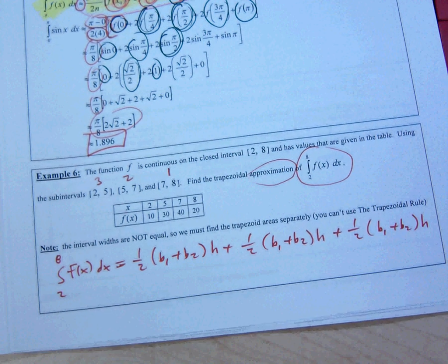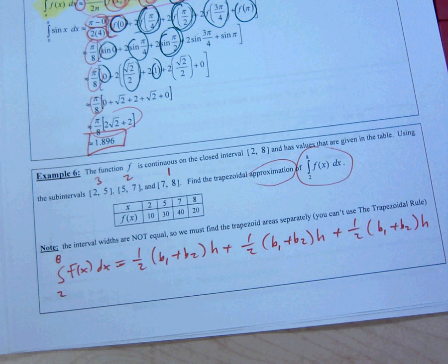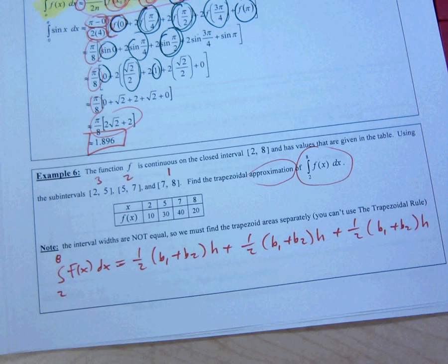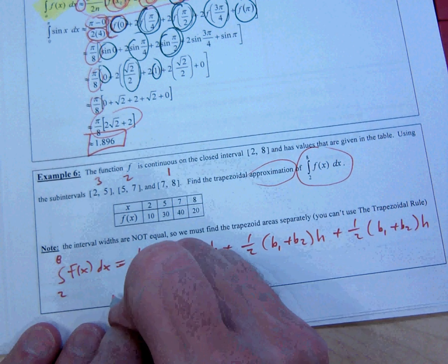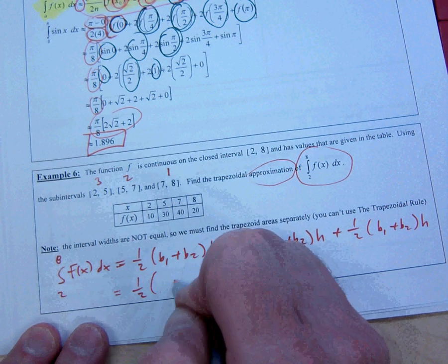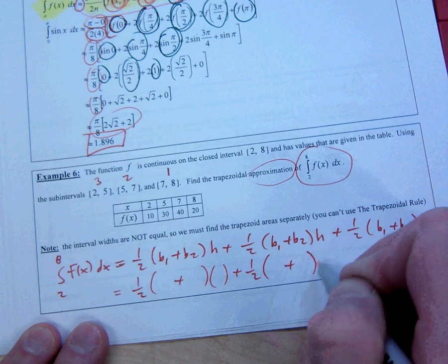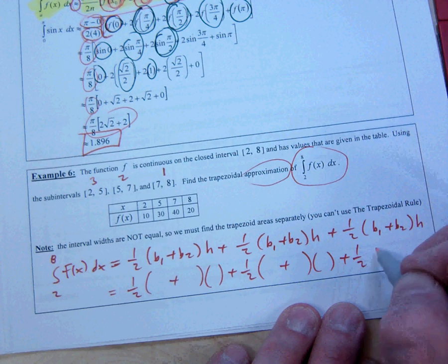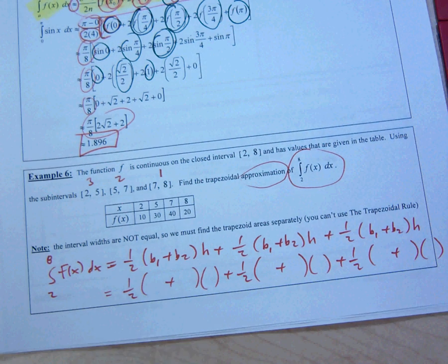I've got 3 subintervals, so I need 3 trapezoid formulas. You should be writing this down. I see a lot of people just sitting there not writing it down. Write it down. I'll wait for you. Notice I'm putting a bunch of blanks in that I'm just going to fill in one at a time. Are you ready? All right, here we go.